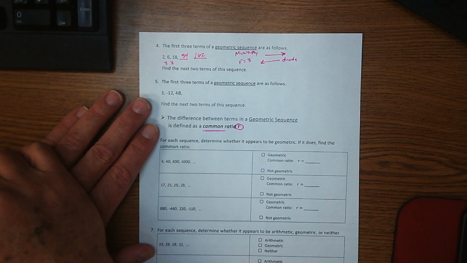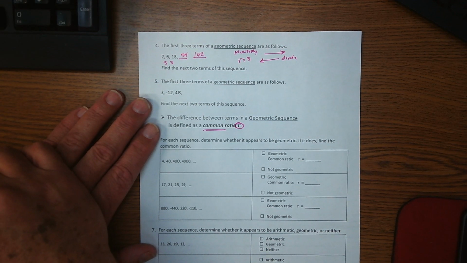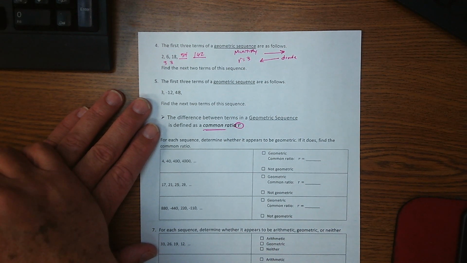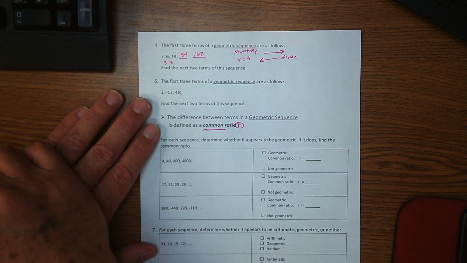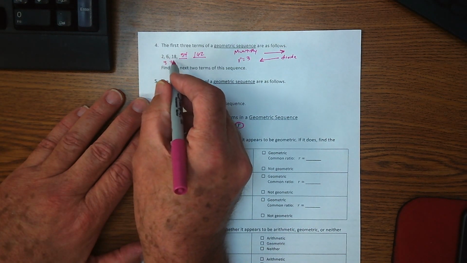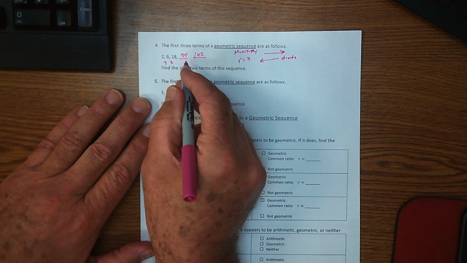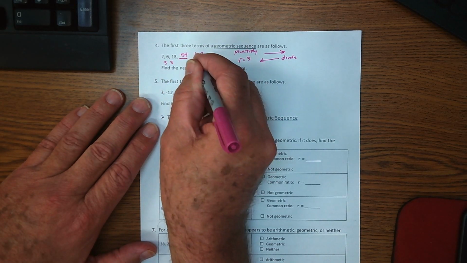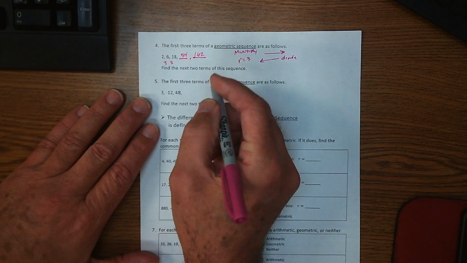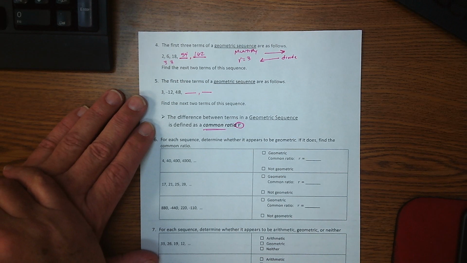One thing you should know about geometric sequences, they get extremely large, extremely fast. By the time you get to the 10th, 11th, and 12th term, you're into the millions and billions. That's my common ratio, right? 2 times 3 is 6, 6 times 3 is 18. This one is just fill in the blank. It didn't ask what the next two numbers are, so I just went, here's the next number, here's the next number. Fill in the blanks.